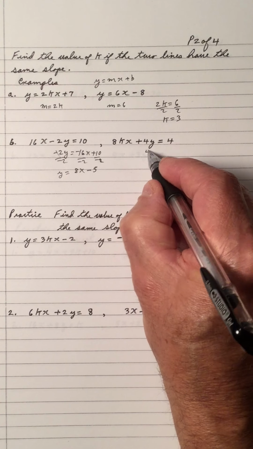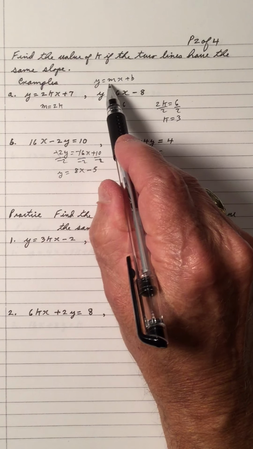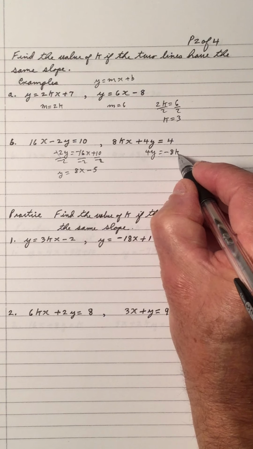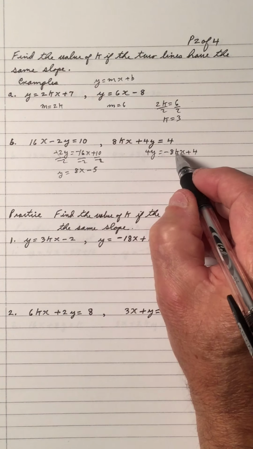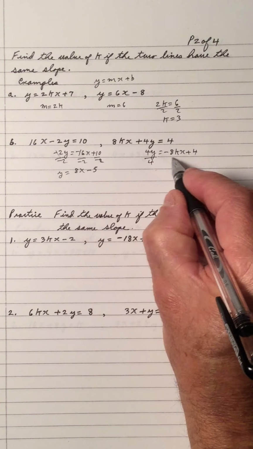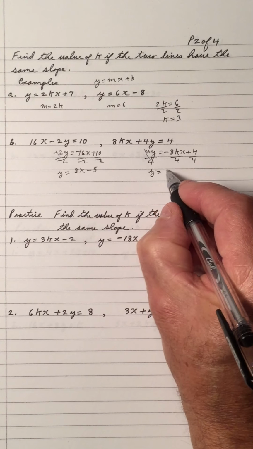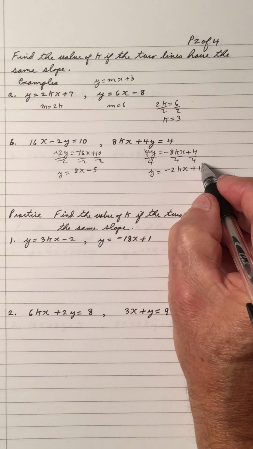And I have to also solve this equation for y. Again, I'm solving for y to get y equals mx plus b, where m is the slope. So I get negative 8kx plus 4. The x moves over to the right side, changes sign. I divide all the terms by 4. Cancels. Y equals negative 2kx plus 1.